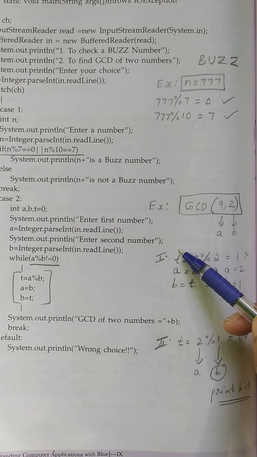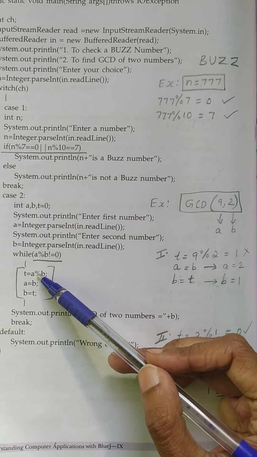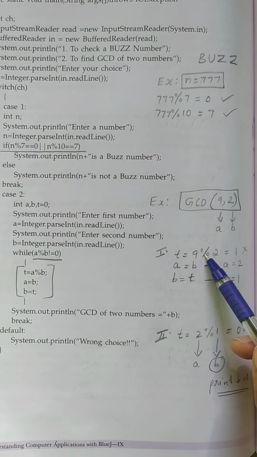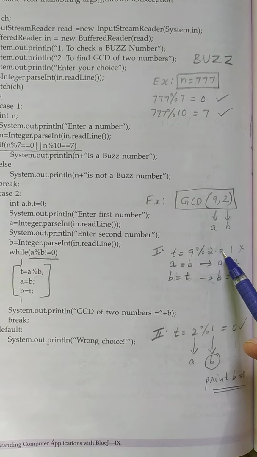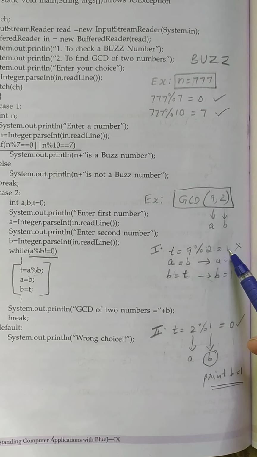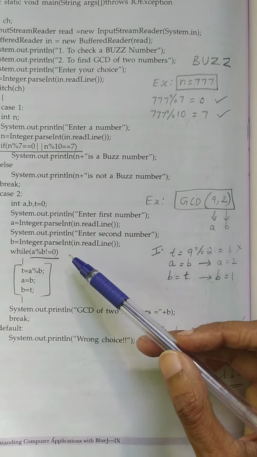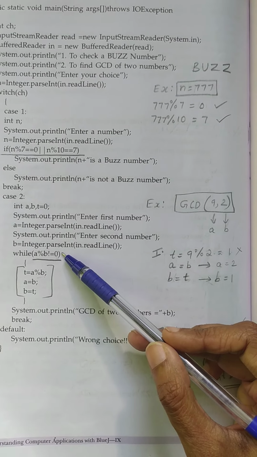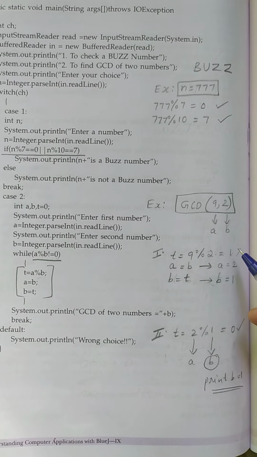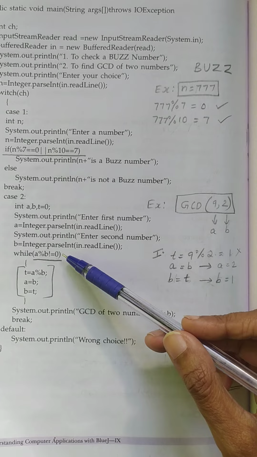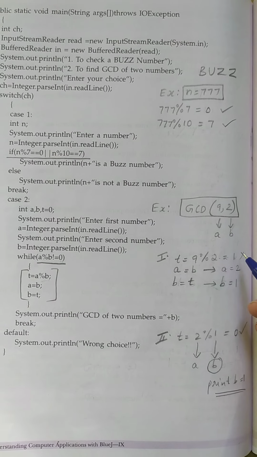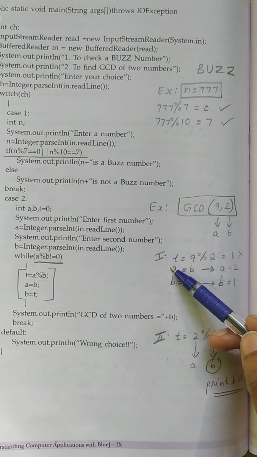So what is the first loop? T equal to A modulus B, that means 9 modulus 2. I am getting the remainder 1. So check this. I am not getting remainder 0, so I will continue this loop. That means this condition is false. That is why I put this mark. And you can swap the numbers.